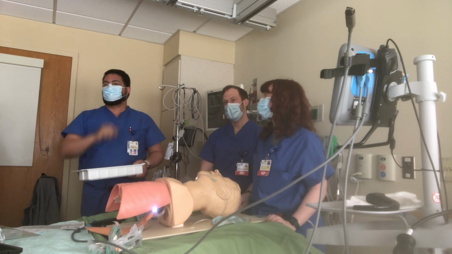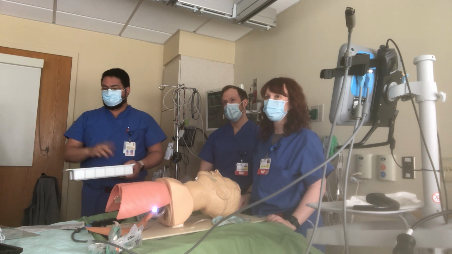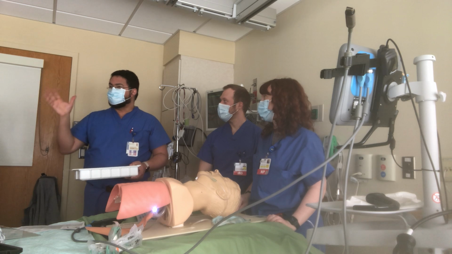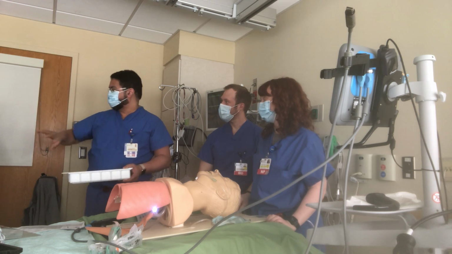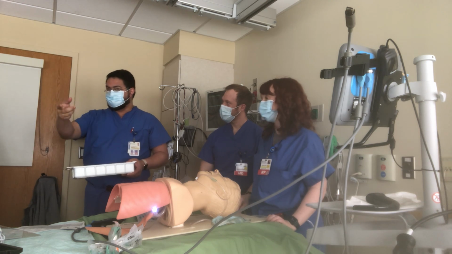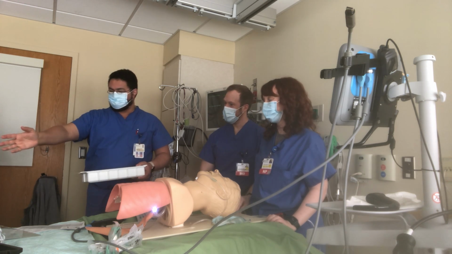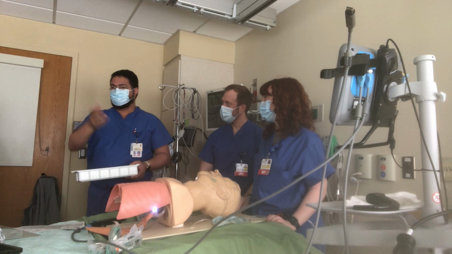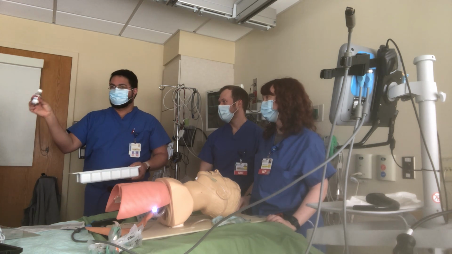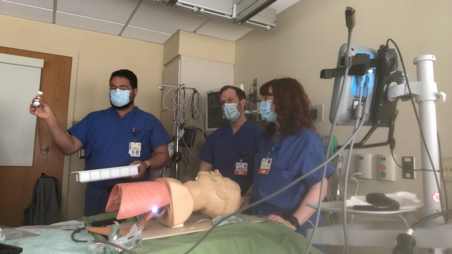So in 20 minutes, what are we gonna do? Reglan 10, Robinul 0.4, ETT in warm water. So we put the ET tube in warm water. First nuke some water there and put it in, and then the Reglan to move things down, and the Robinul to dry the secretions. Next, 10 minutes: 4% lidocaine neb, cetacaine spray.